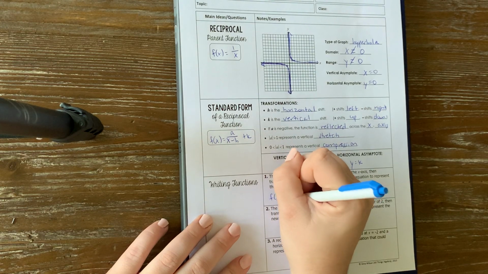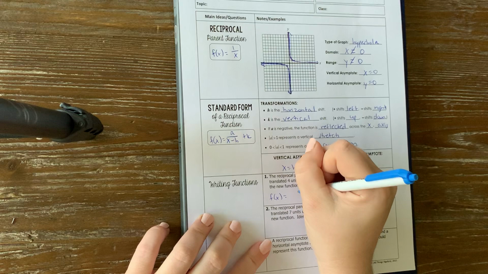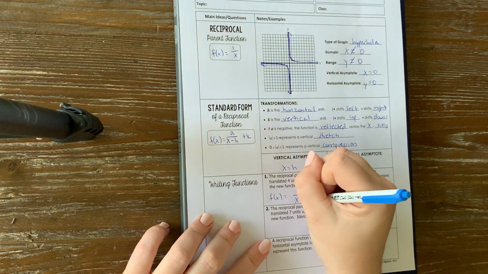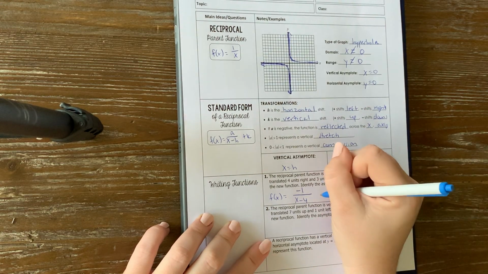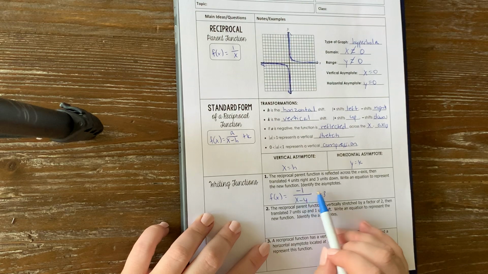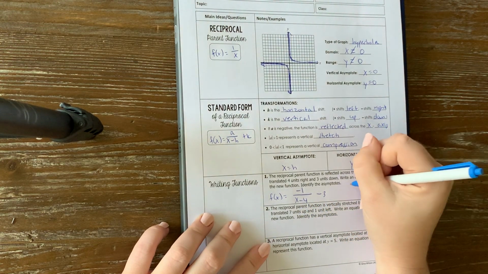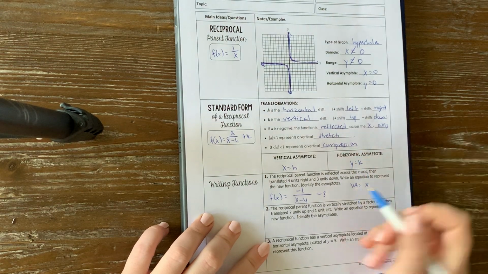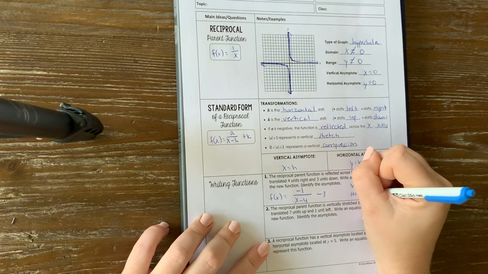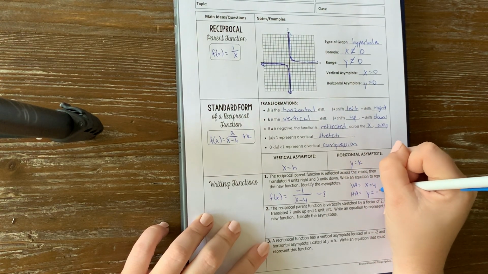So that's going to be f of x equals, the only thing it said about the a is that it reflects, so that just means it's going to be a negative 1, over x minus 4 since it shifted to the right 4, and minus 3 since it went down 3. To identify the asymptotes, our vertical asymptote is going to be x equals 4, and our horizontal asymptote is y equals negative 3.